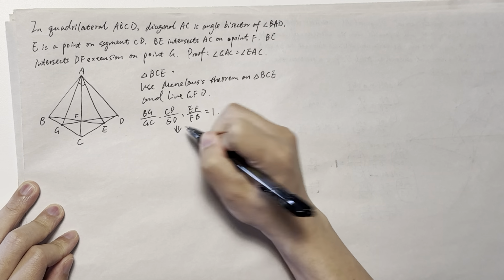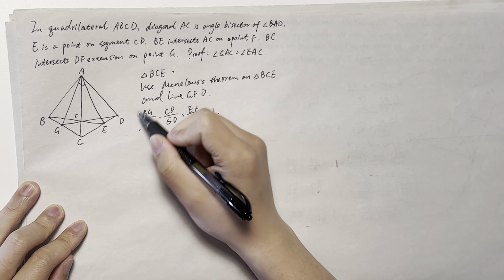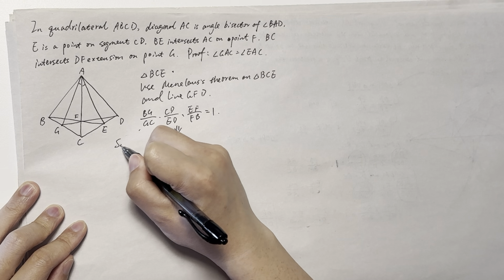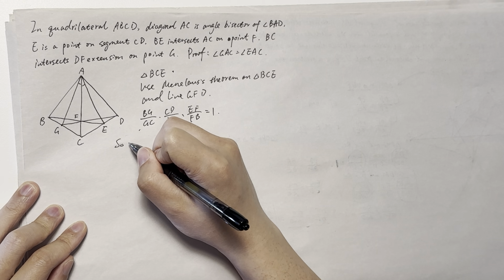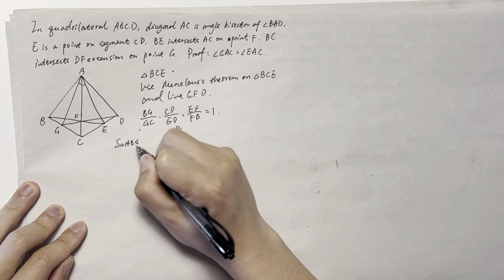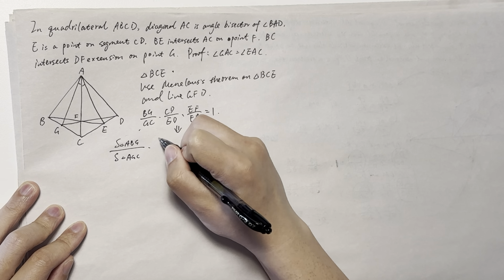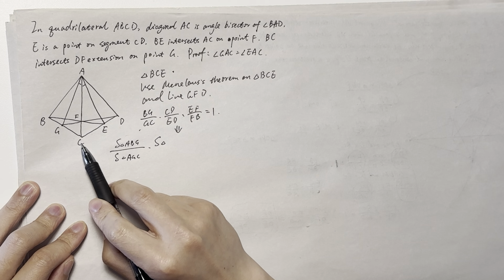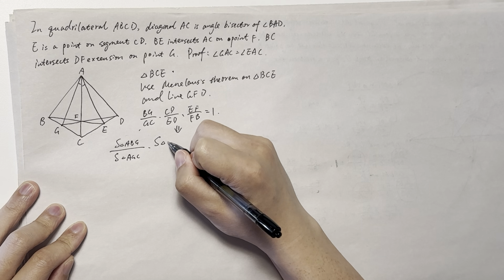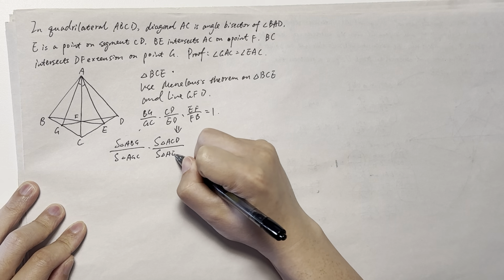So we can transfer each term, BG divided by GC, to be the area ratio, that is area ABG to area AGC, and CD to ED can be transferred to area ACD to area AED.